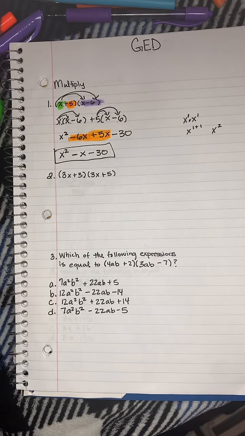You multiply it by this whole entire term, which is x minus 6. And this is called the distributive property way, because we're distributing this to here and here. So, x times x, x to the second power, because remember, there's a 1 and a 1. 1 plus 1 gives us a 2. X times negative 6 gets us negative 6x.